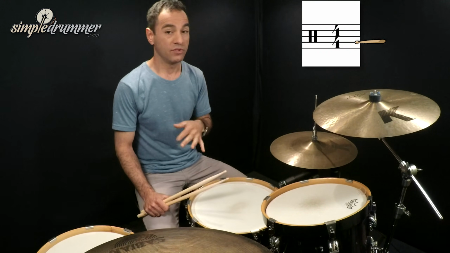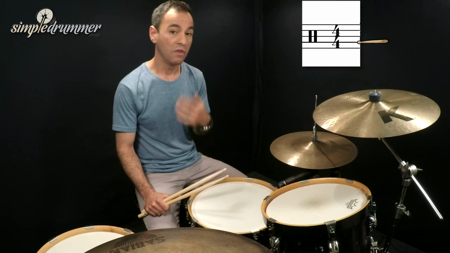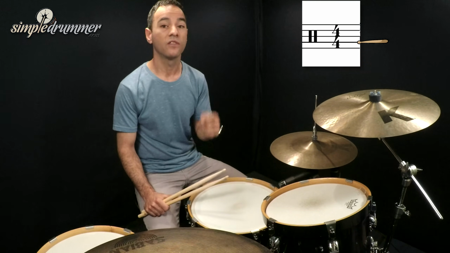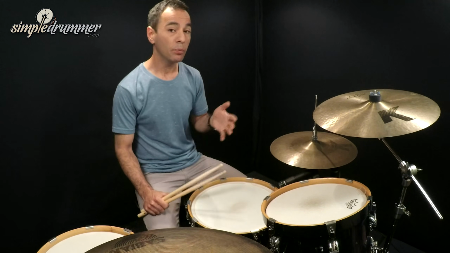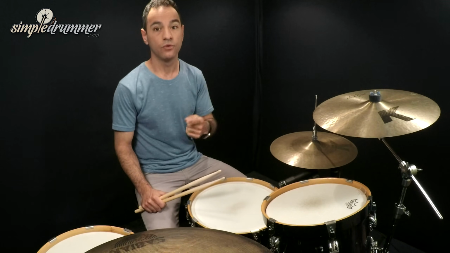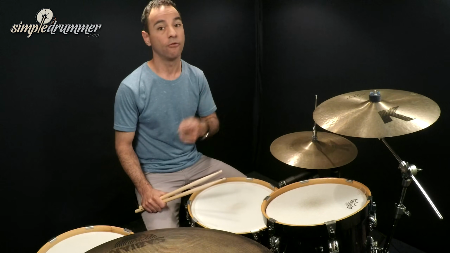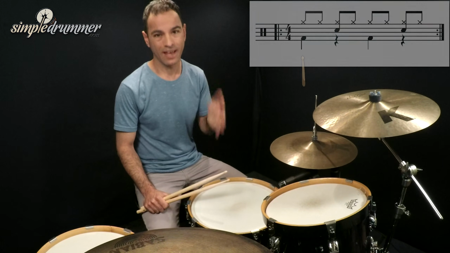Now the bottom number is a little different. It tells you what kind of note gets the beat. When the bottom number is a 4, it means that the quarter note gets the actual count. So if we're playing an 8th note rhythm, that's why we count 1 and 2 and 3 and 4 and. Because it's only the quarter notes that get the numbered count.